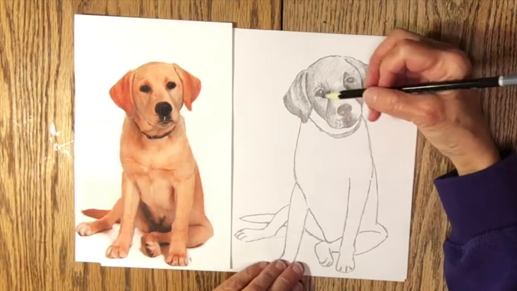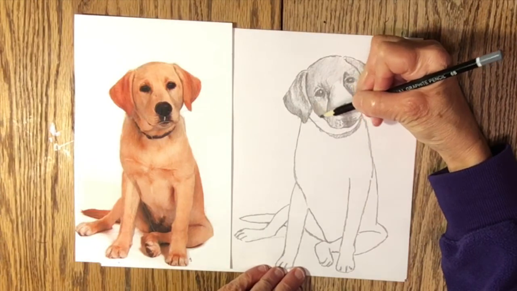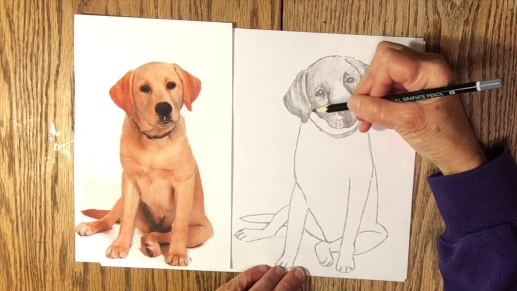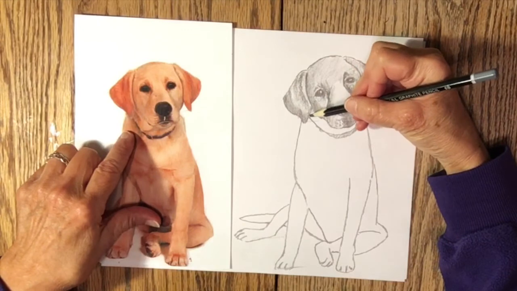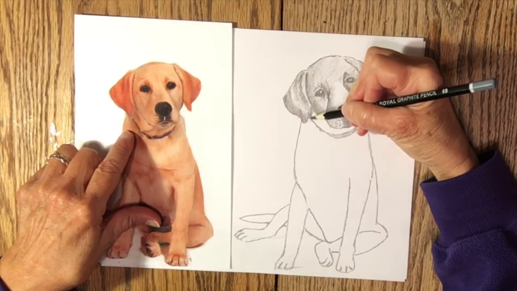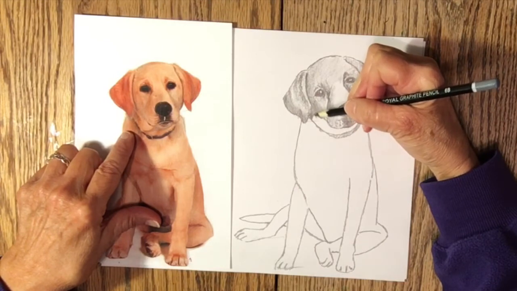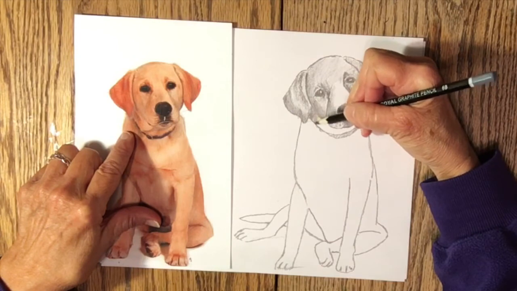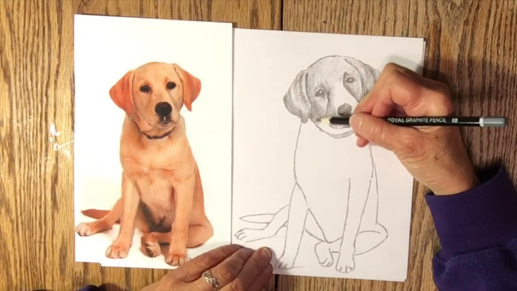All right, so right in here I need to add some shadow, and there is some, you see it. It makes it easier to define the difference between the head and the ear and the body. And then coming down, shading.